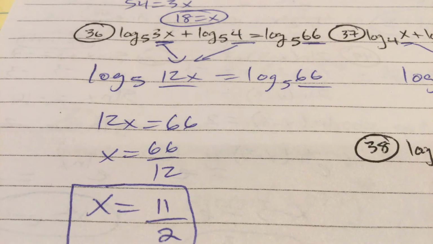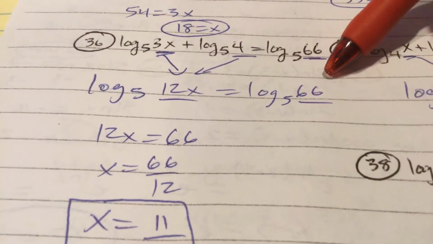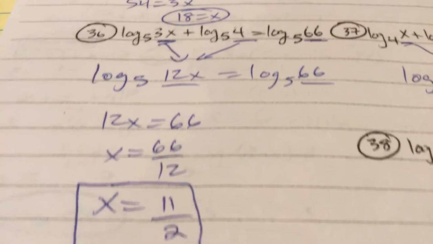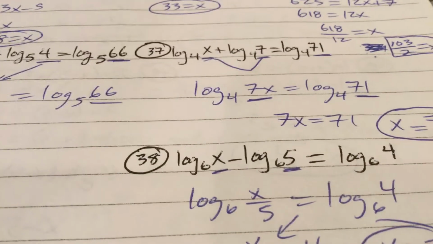Log base 5 of 3x plus log base 5 of 4 is log base 5 of 66. 3x times 4 is 12x. In the log world, addition means multiplication. So you've got log base 5 of 12x equals log base 5 of 66. That means 12x equals 66. x is 5.5 or 11 over 2. All right, in 37.